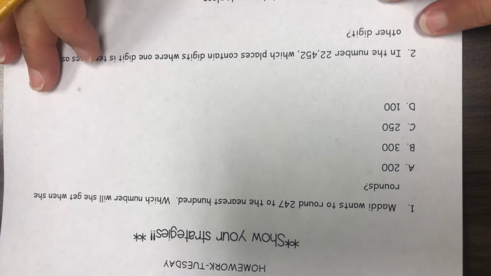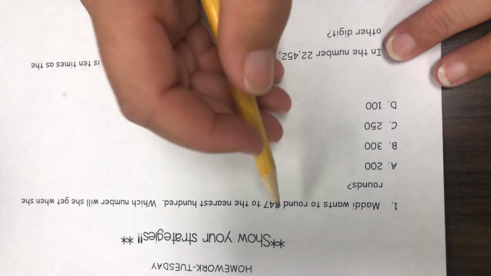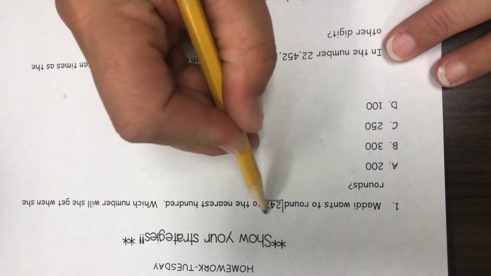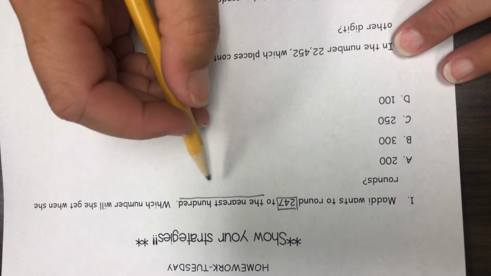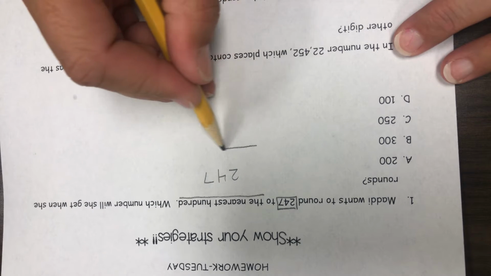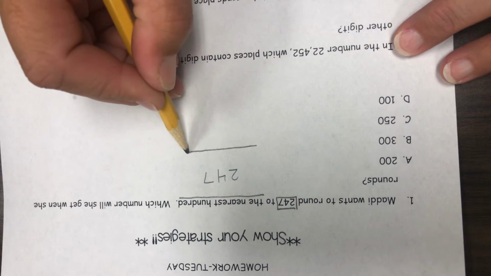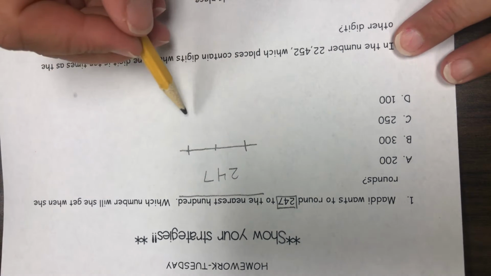Number 1, Maddie wants to round 247 to the nearest hundred. Which number will she get when she rounds? So let's start here. 247 to the nearest hundred. Remember, when we're rounding, we're going to create our mini number line while we're still learning to round numbers. So we're going to have two boundaries and a midpoint.